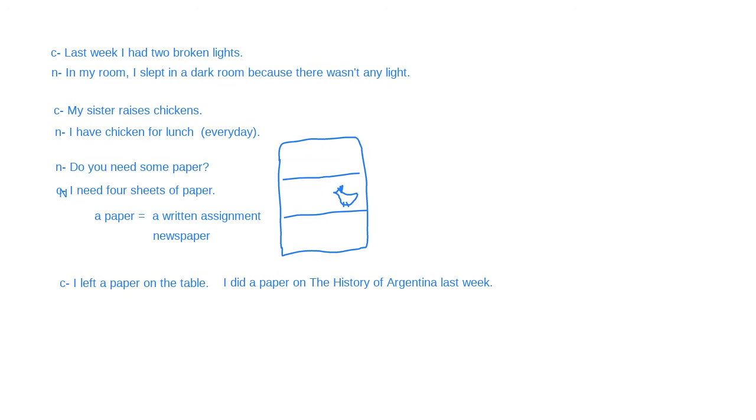Did you read the article in the paper? Talking about newspaper, that's a count noun. Or look at this example: I did a paper on the history of Argentina last week. I did a paper. So I did a written assignment. I wrote an essay. That's what it means.